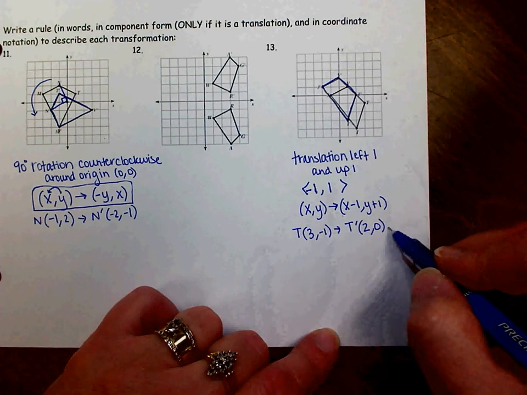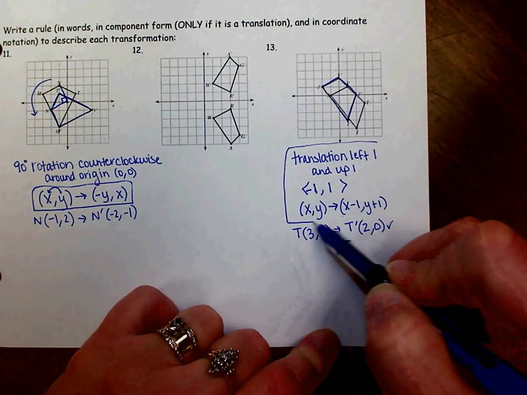So this is just a check. These 3 parts are the answers.